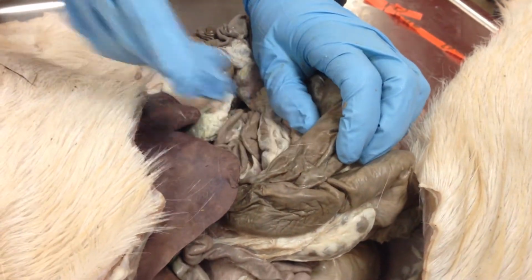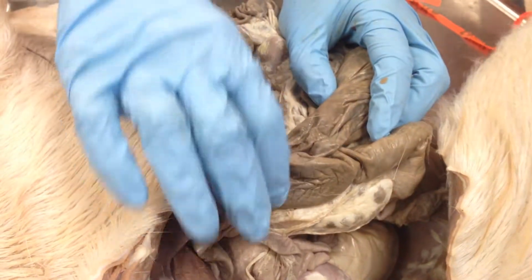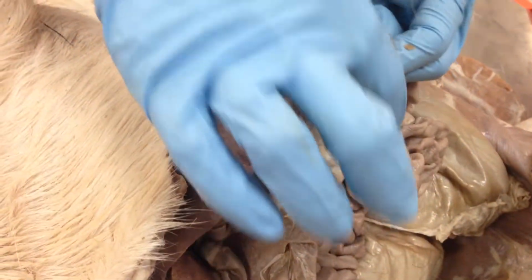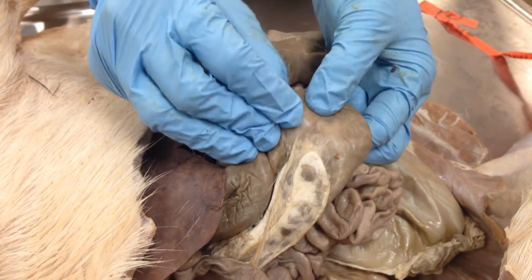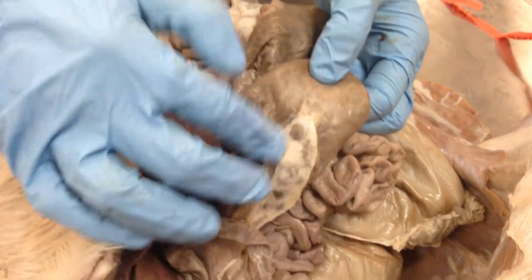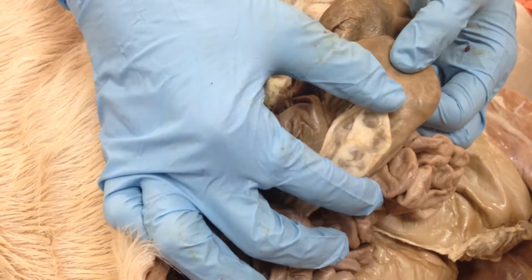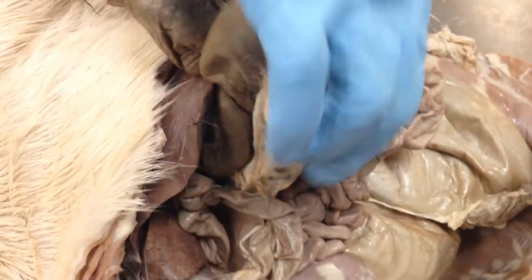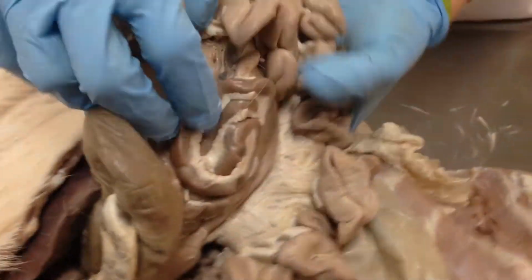So the colon has the ascending colon, the transverse colon, and the descending colon. The first part of the ascending colon is the proximal loop of the ascending colon. So the proximal loop is the big part, it's the bulky part. You'll notice that underneath it we have another loop of the ascending colon, and that's the distal, and we'll get to it here in a second. But the proximal is on top, and it's the bigger one.